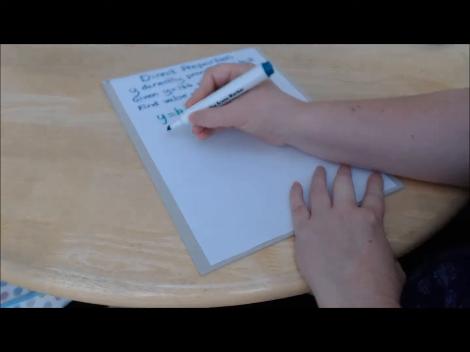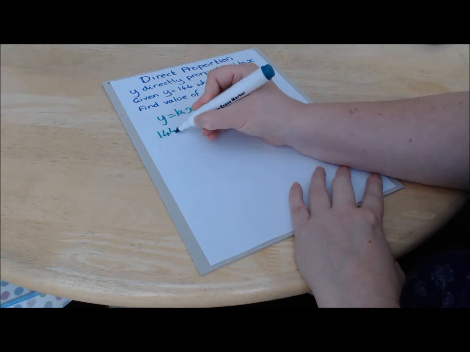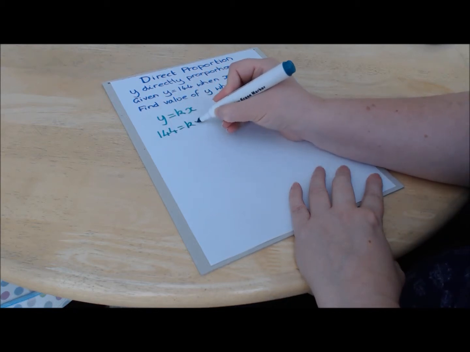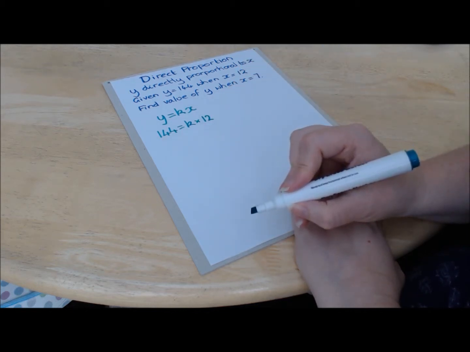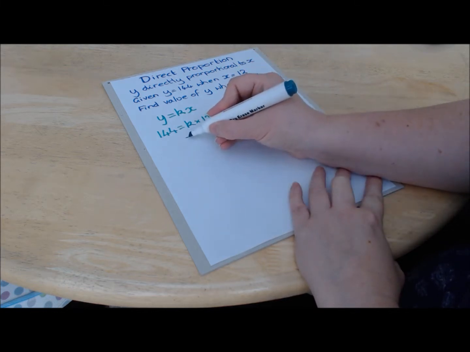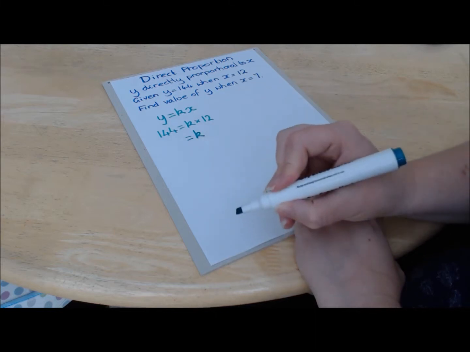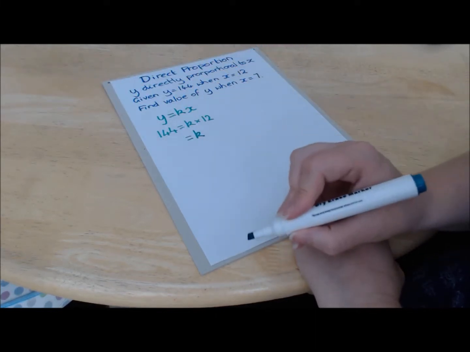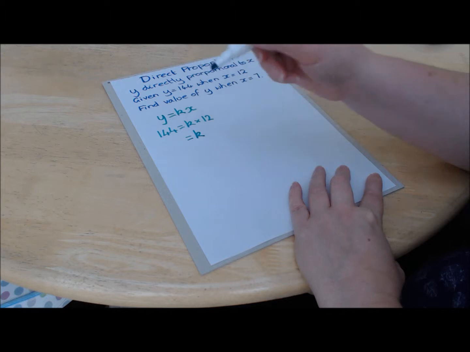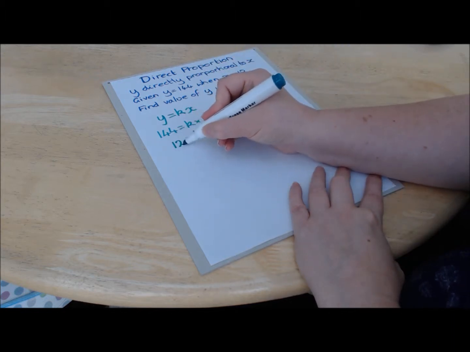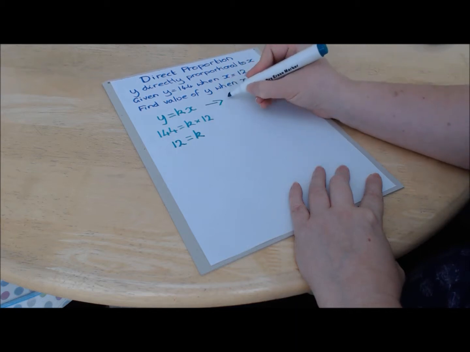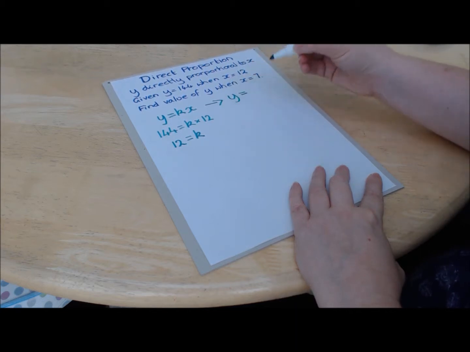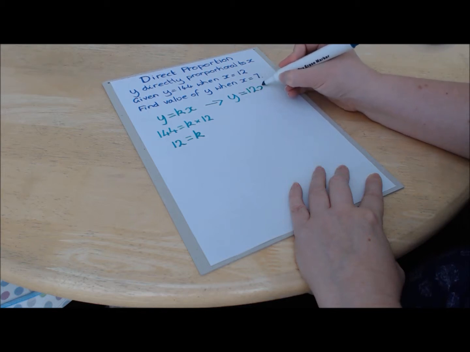This tells us that y is 144 when x is 12. In other words, we've got 12k equals 144. To work out what 1k is, we're going to divide both sides by 12. So 144 divided by 12 is 12. So now we know what k equals. We can say that y equals 12x.